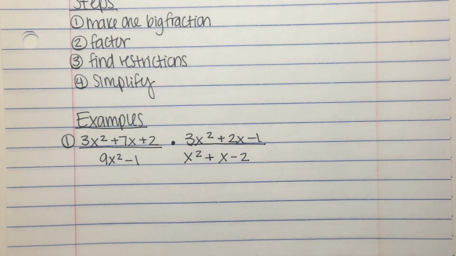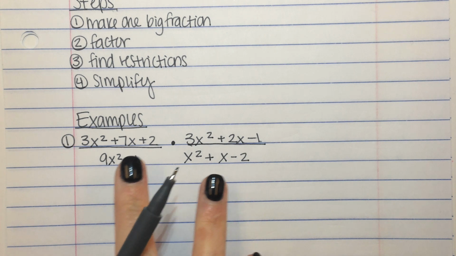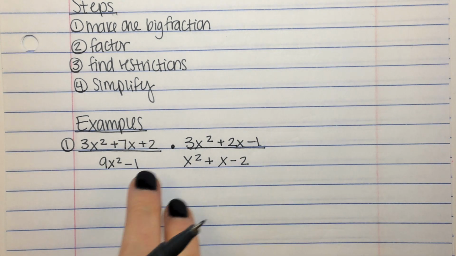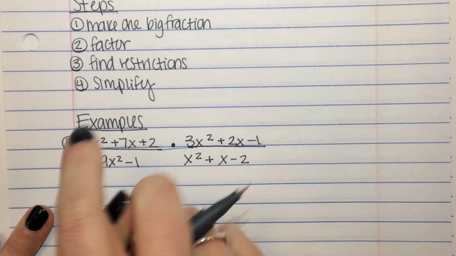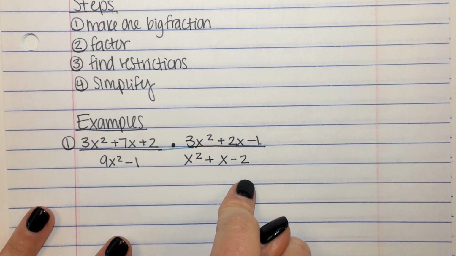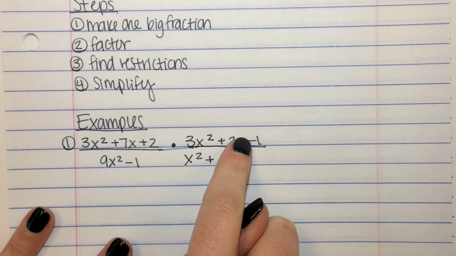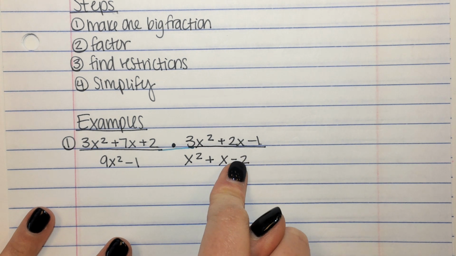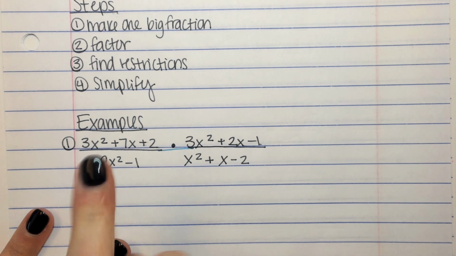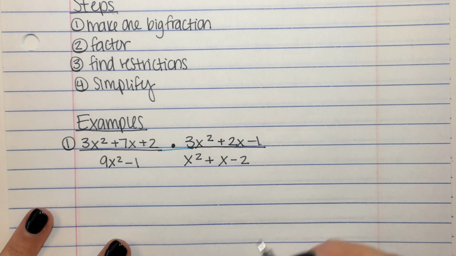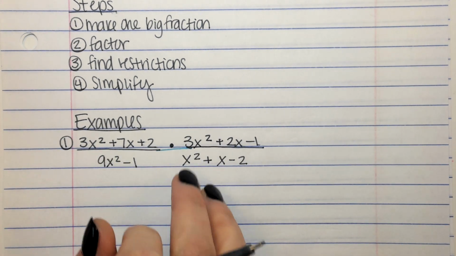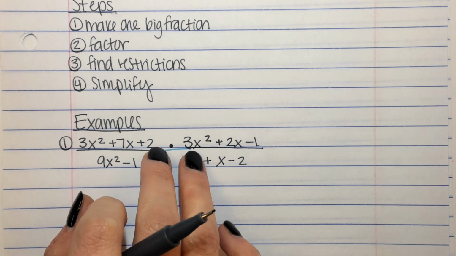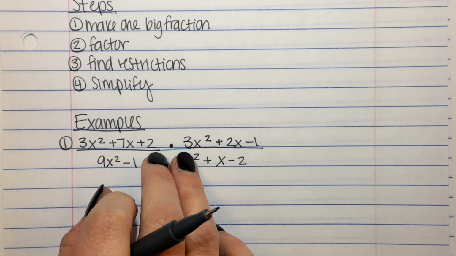Okay, here's example number 1. We have our rational expressions. We're multiplying in the middle. So since we're multiplying, I'm going to go ahead and connect it, make it one big line. So I know all this is together on the top, all this is together on the bottom. Okay, so that was step number 1. Step number 2 is to factor. Now, these are a little bit more difficult to factor than the ones that we looked at yesterday. Okay, but it's okay. You can do it the same way.